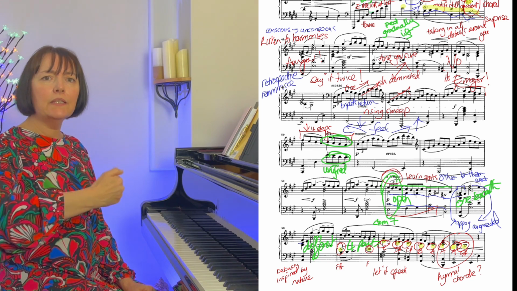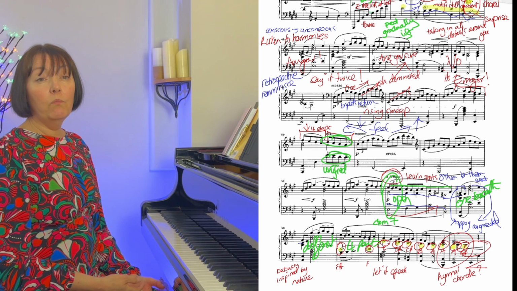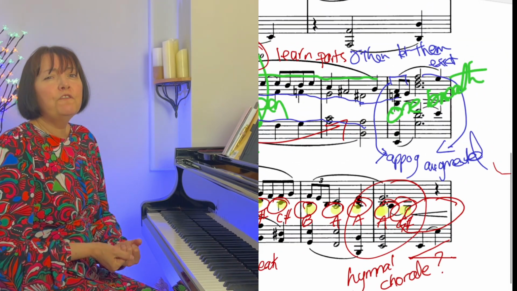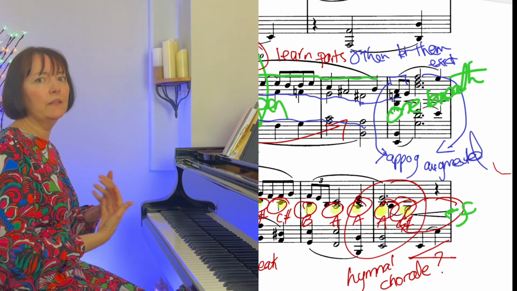Crescendo through the E to the E. So although it's hard to crescendo within 2 notes, you feel it. So you feel it within, and then you build it up.